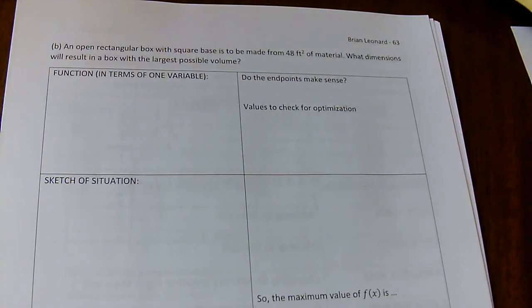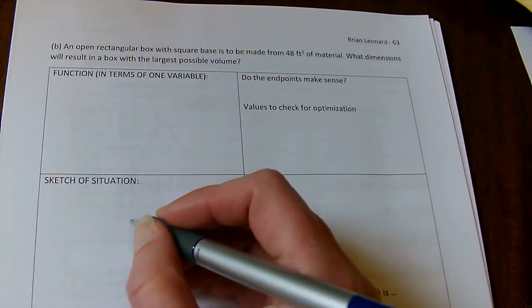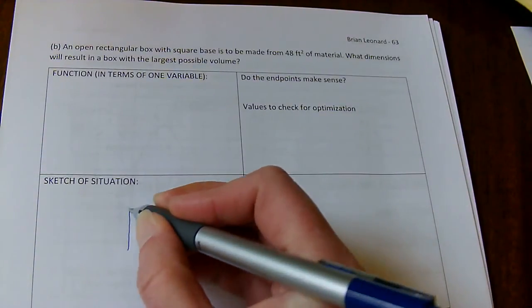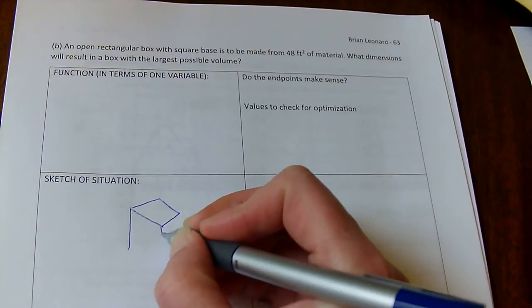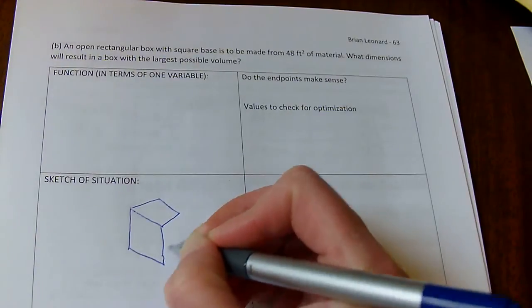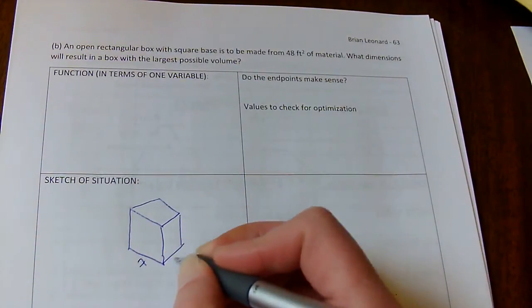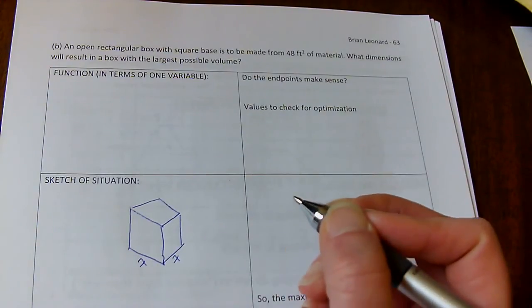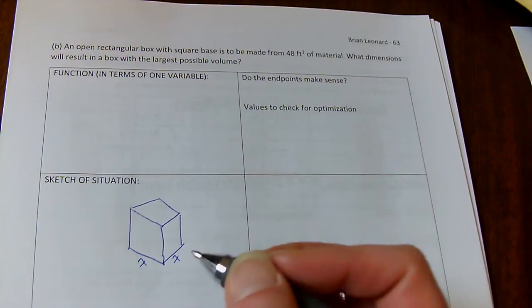An open rectangular box with a square base is made from 48 square feet of material. So a sketch of that. We've got an open box. And it said it was a square base. So this side and this side are the same, right? Now let's think about what that would be unfolded.